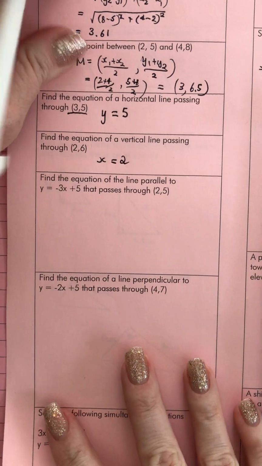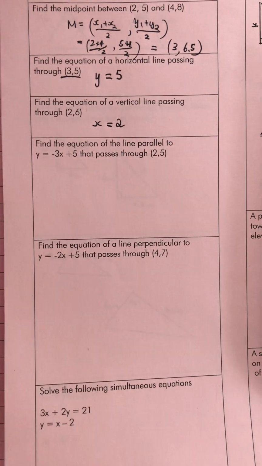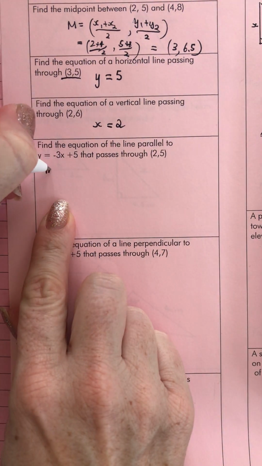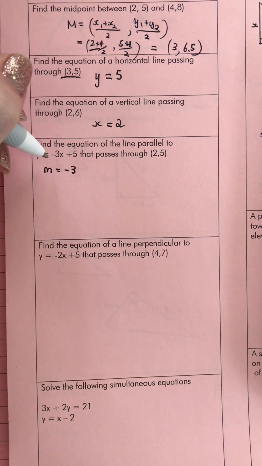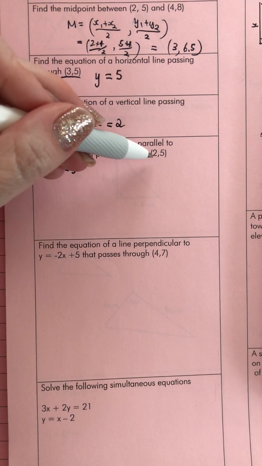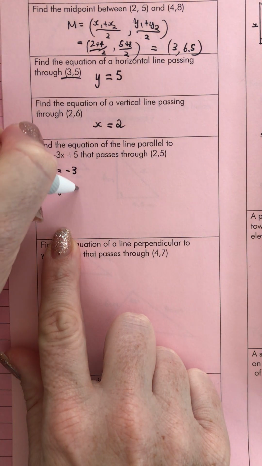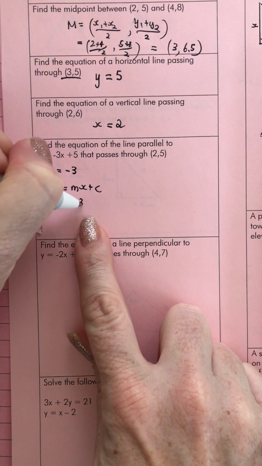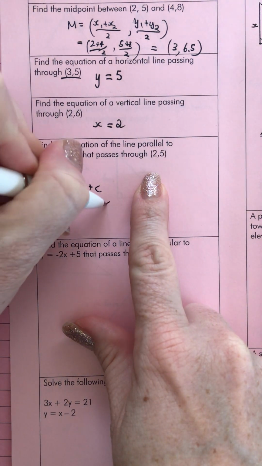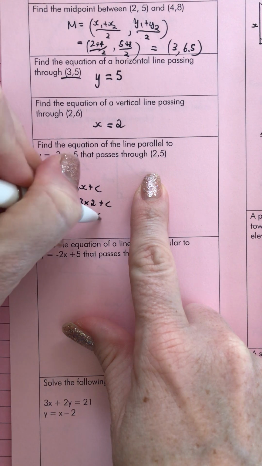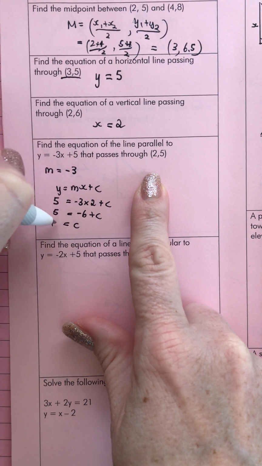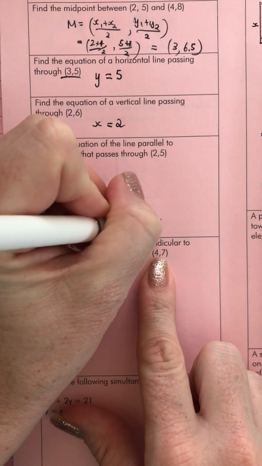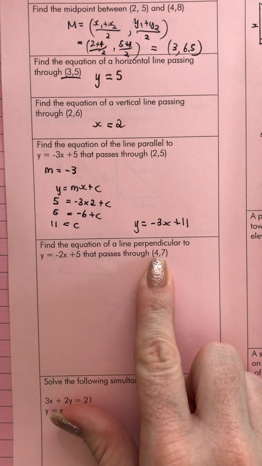When we've got the equation of a line parallel, that means it's going to have the same gradient as whatever line we're given. So we're given y equals negative 3x plus 5. So we know our gradient is going to be negative 3, just like that equation there. And it passes through 2, 5. So we'll write y equals mx plus c. Our y value is 5. Our m is negative 3. Our x is 2. And we've got a c. So we've got negative 6 plus c is 5. So our c is equal to 11. We then need to write the equation y is equal to negative 3x plus 11.